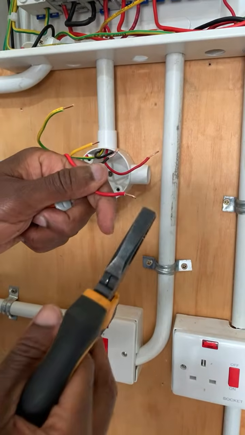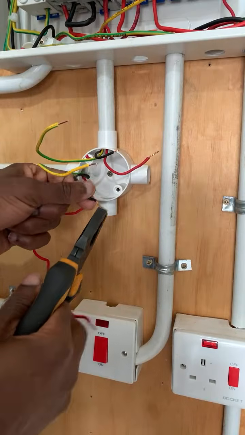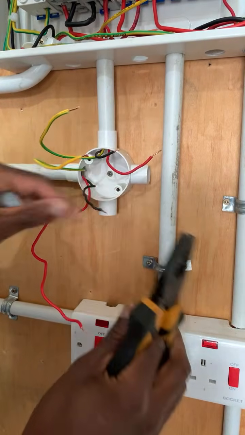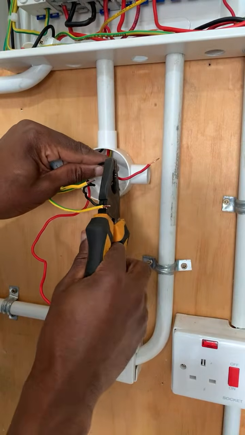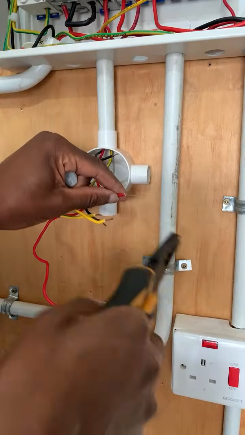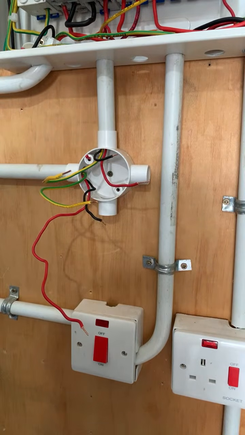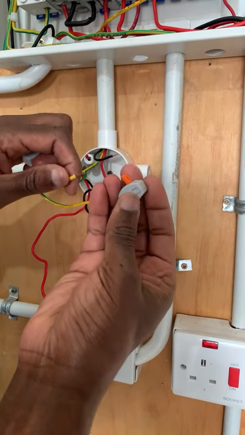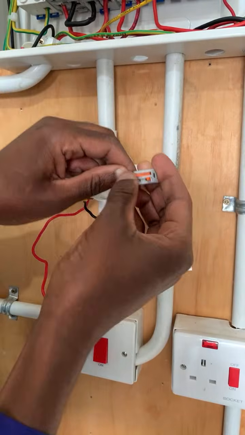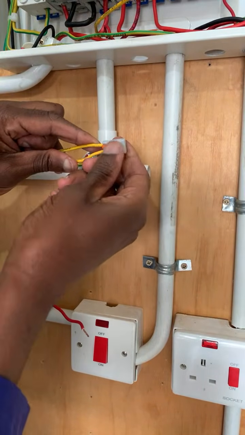So even for this line, just ensure it is straight. For the neutral as well, all of them have to be straight. So for earth connection, I will simply insert it in, clip, insert it in, and clip.